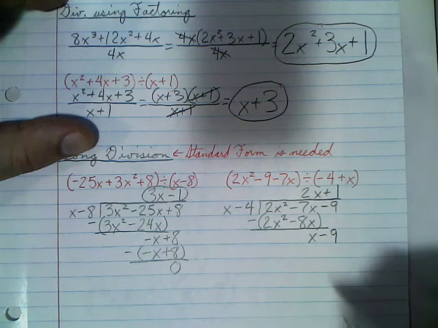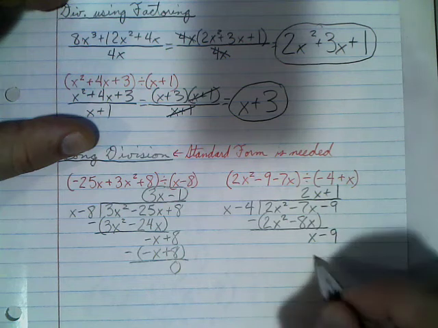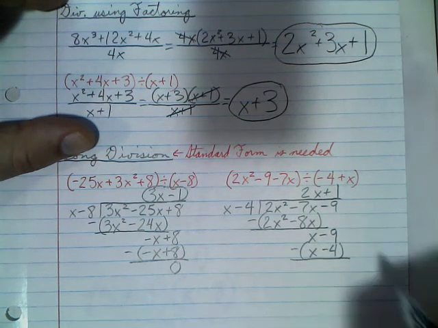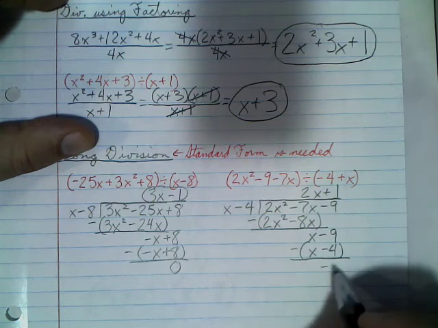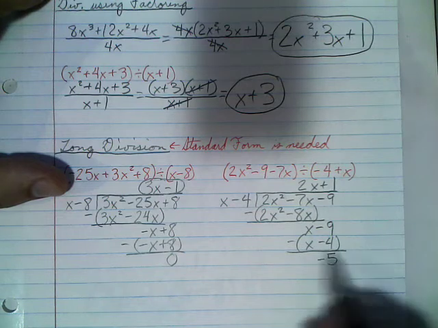X times 1 is still just x. So multiply that by 1 then, and I get x minus 4, which we are now going to subtract. X minus x is gone. A negative 9 minus a negative 4, so basically negative 9 plus a positive 4, is a negative 5. And so what we end up with here is a remainder this time.